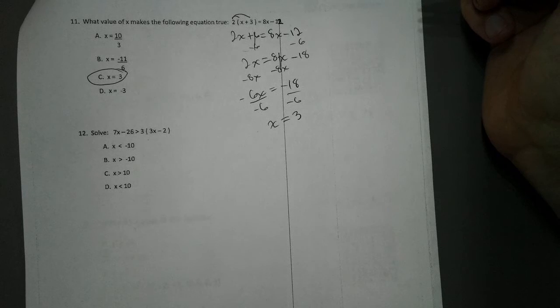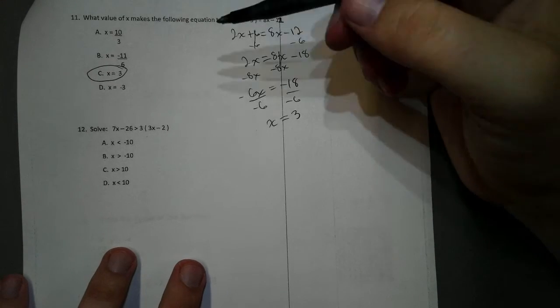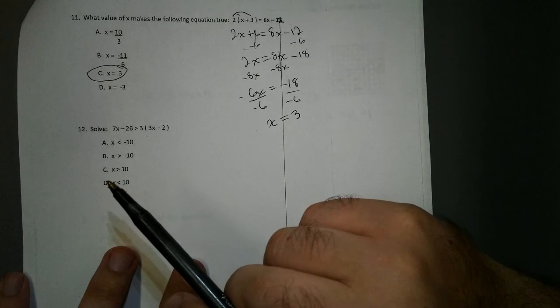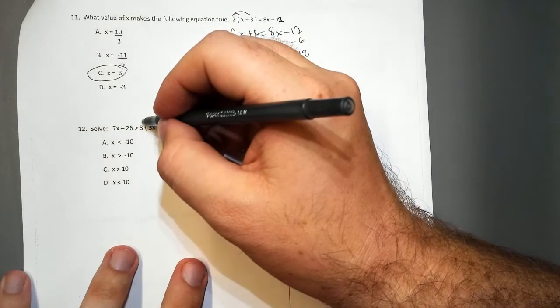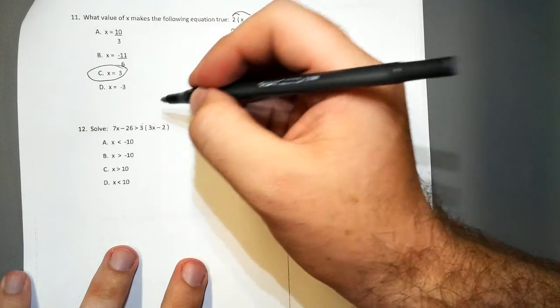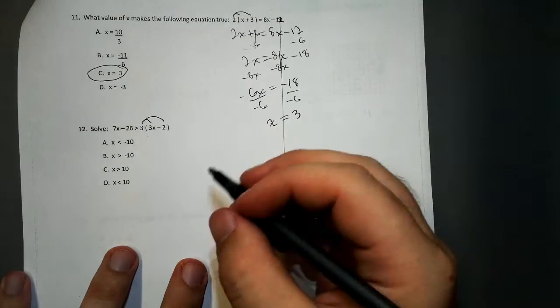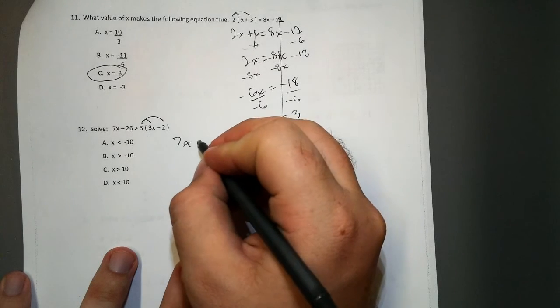Now, on number 12, it just says solve it. On this one, it's a little bit harder to plug in because the values are all really close together. What we're going to do is just go ahead and start to solve it. Remember, whenever you see a number touching parentheses, distribute. So multiply that, multiply that.